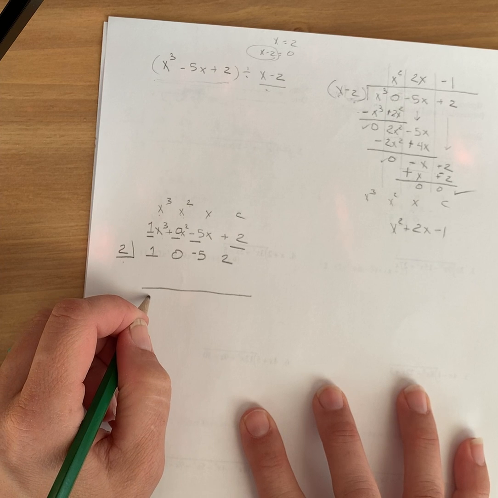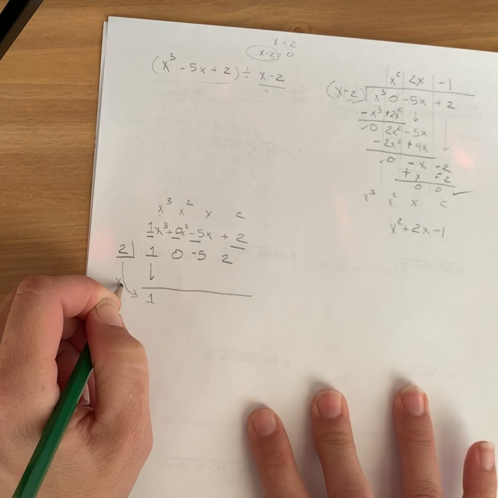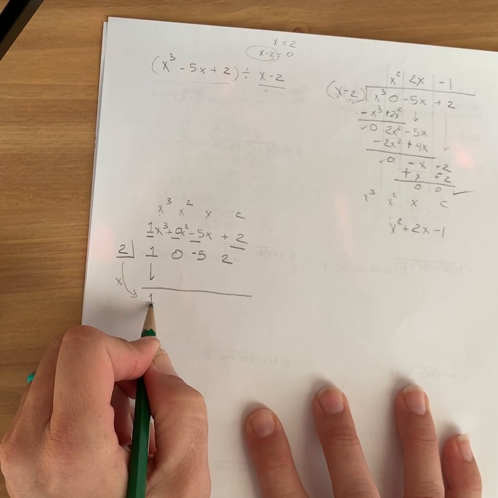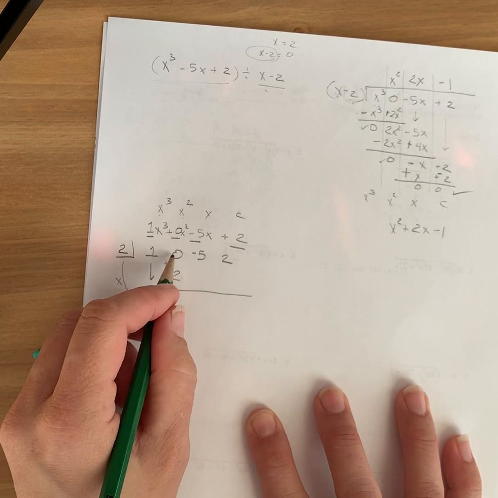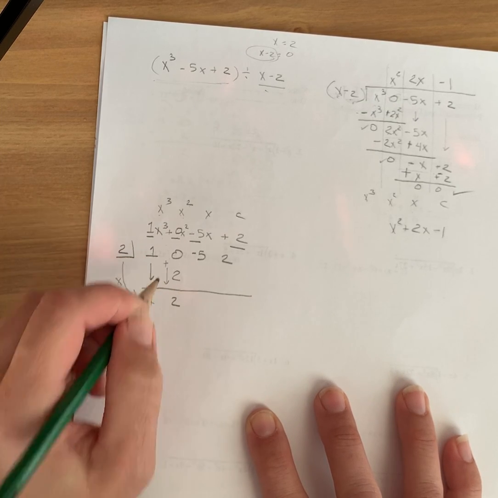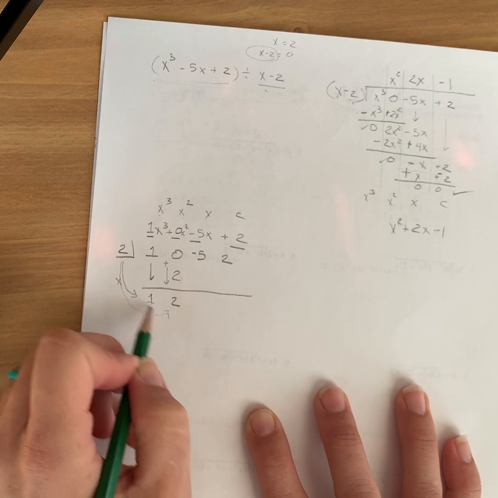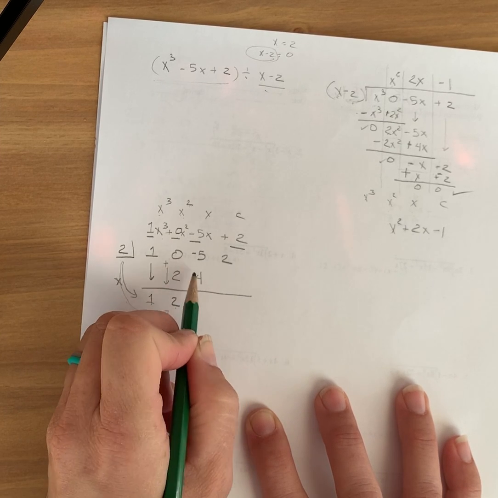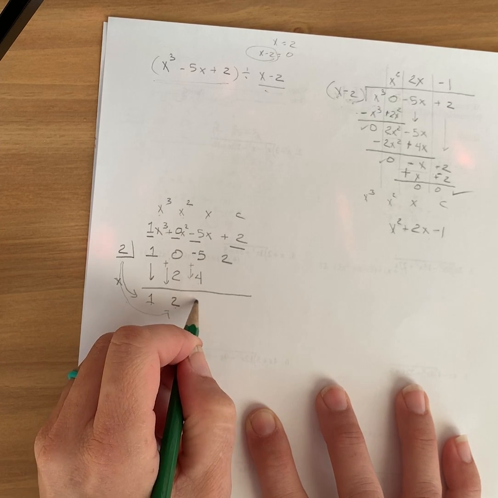So the first number drops down, and then we're going to multiply and then add. So 2 times 1 gives us 2. Now we're going to add these together. 0 plus 2 is 2. So we're dropping down again. Now again, as we go around this bend, we're multiplying. 2 times 2 gives us 4. We're going to add as we go down. -5 plus 4 gives us -1.